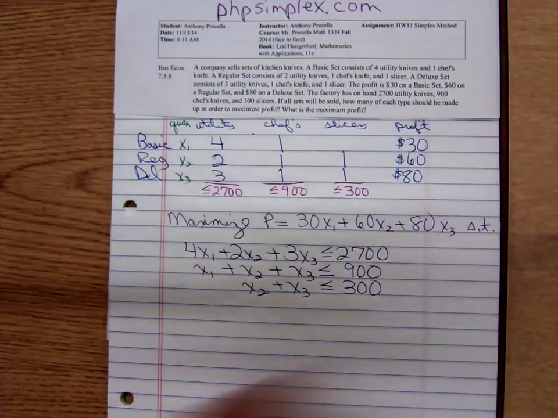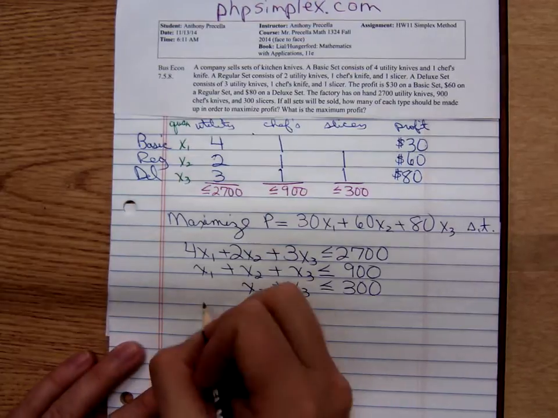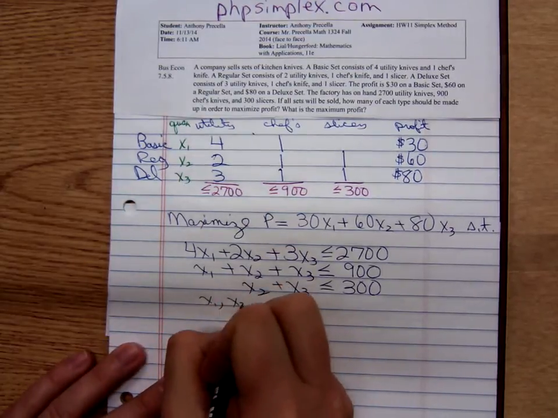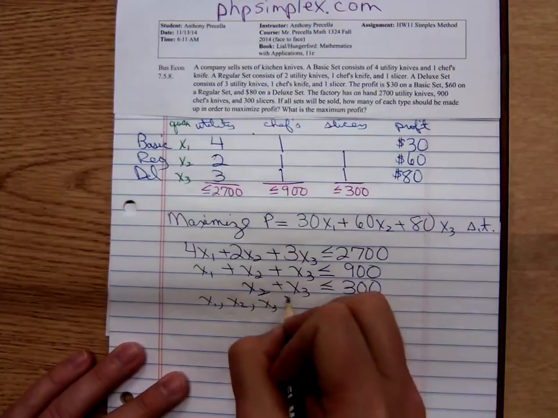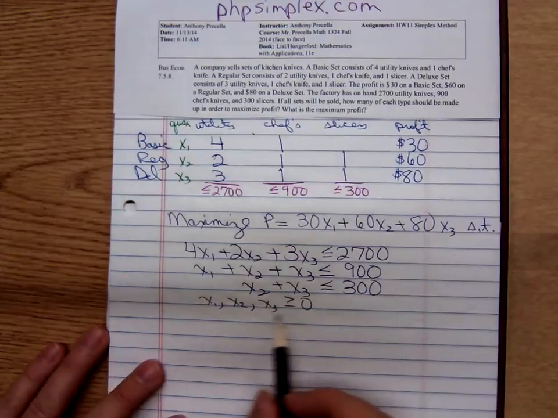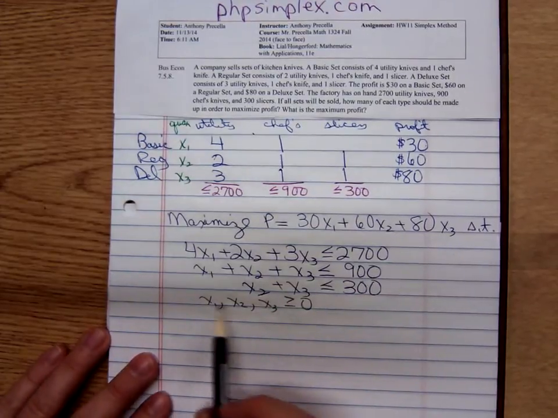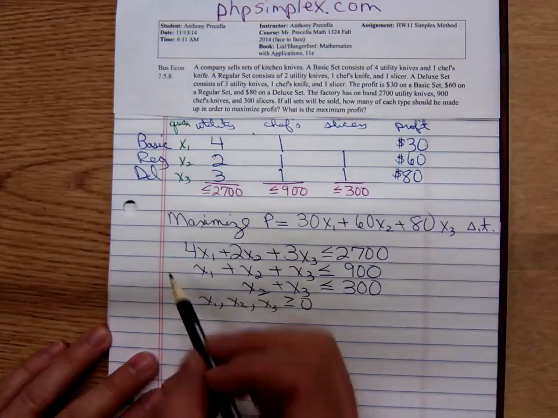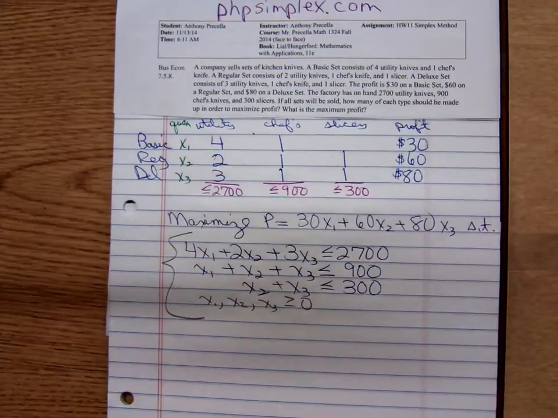We also have our non-negativity constraints, but if you're using a program like PHP Simplex, that's already built into the program, okay? So you don't actually enter those non-negativity constraints, but I still like to write them out.